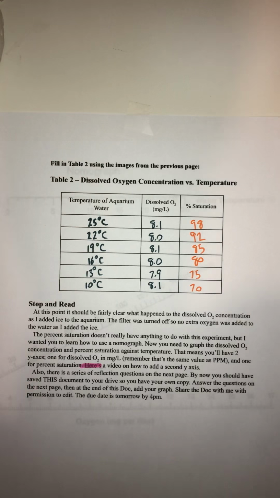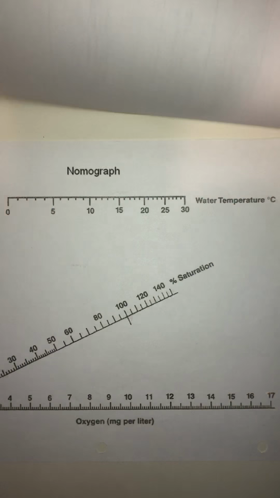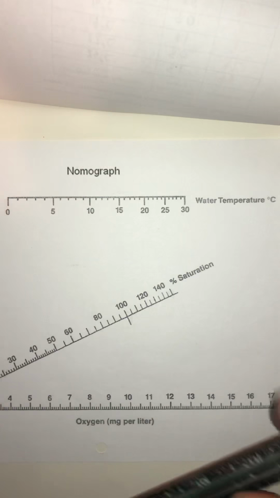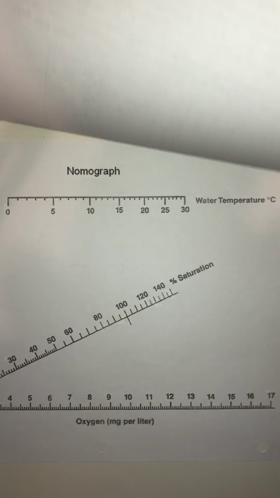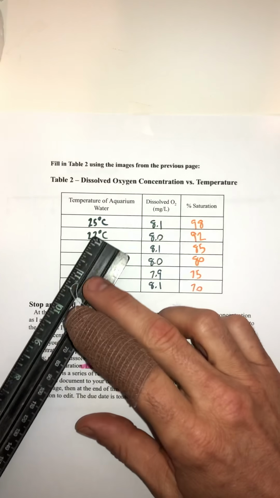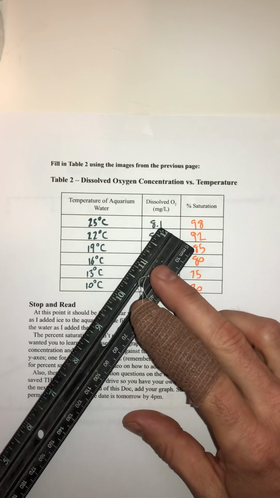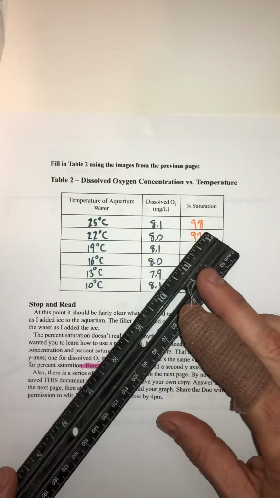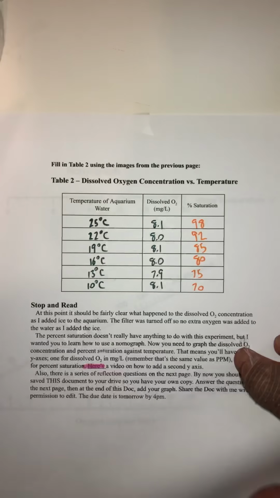So the nomograph looks like this, and you're probably going to need to print this out, but you could, I don't know, use a straight edge of some kind straight off of your screen maybe. But what we're going to do is look at the temperature of the water and compare that to how much oxygen is in the water and see how saturated that is.